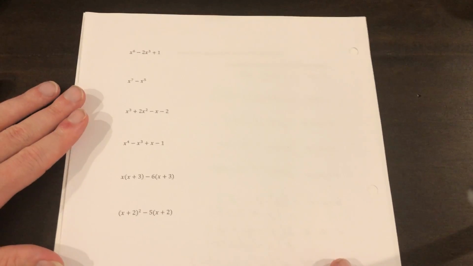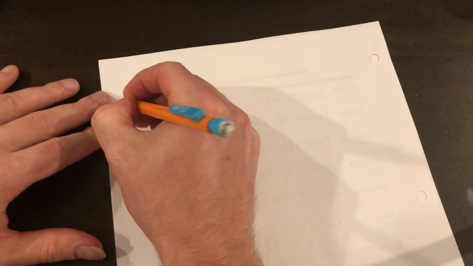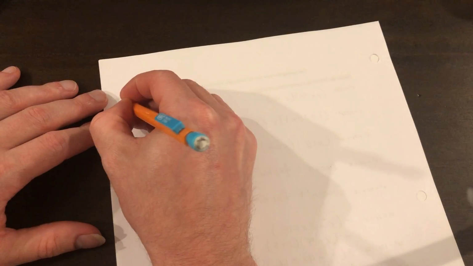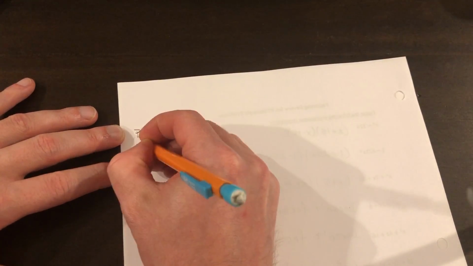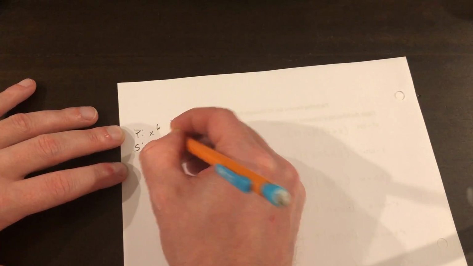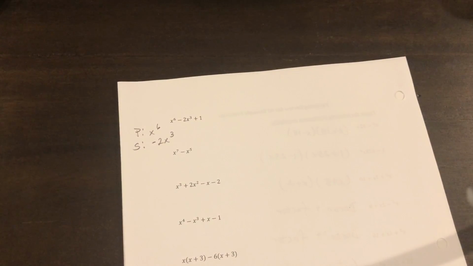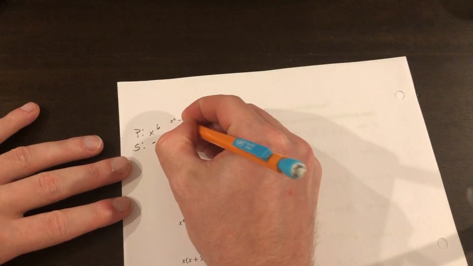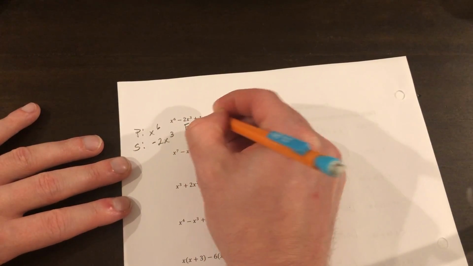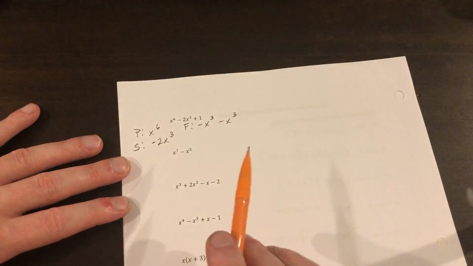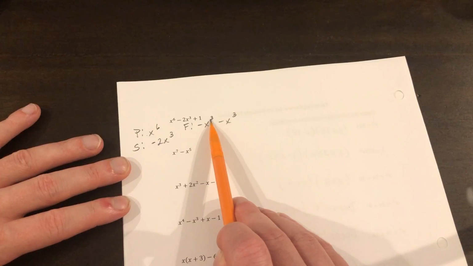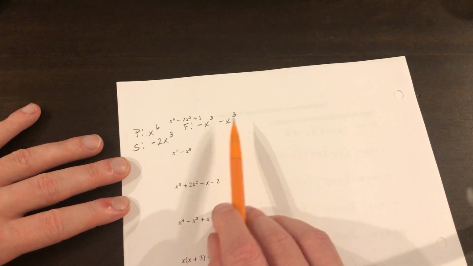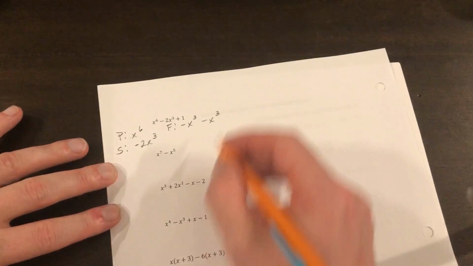Okay, next one. X to the 6 minus 2x cubed plus 1. Your product on this one is going to be x to the 6th. Your sum is going to be negative 2x cubed. So factors of 1 that give you a negative 2 are going to be a negative x cubed and a negative x cubed. Remember when you multiply exponents, you add them. So negative times a negative gives you the positive 1. X cubed times x cubed gives you x to the 6th, and they both add to negative 2.